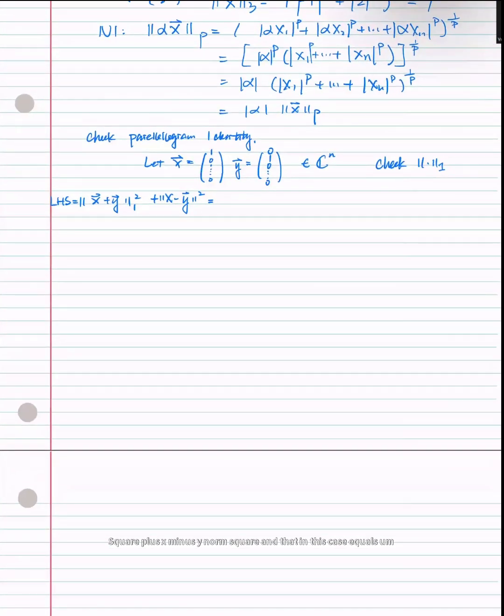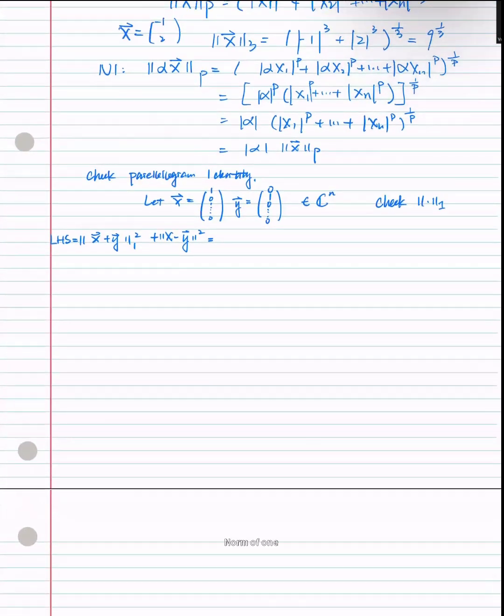In this case, that equals the norm of (1, 1, 0, 0), since we basically just add these two vectors, and if we do the minus, then it would be (1, -1, 0, 0).